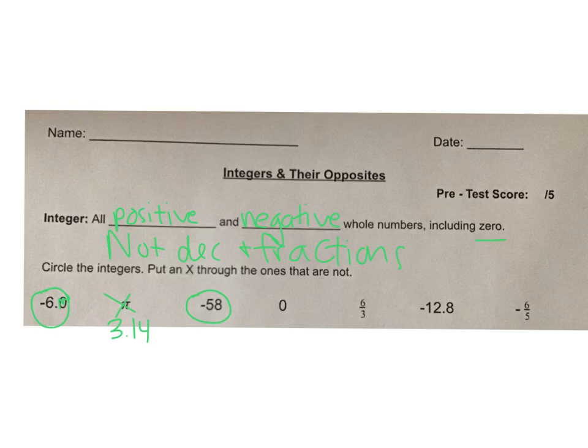So 0 is an integer. 6/3, you're probably thinking, Miss Townsend, it's a fraction, so it's not. But it actually is, because if you divide it out, 6 divided by 3 is 2. So it is an integer. -12 and 8/10 has a decimal, so it's not. -6/5, so let's divide it out. Goes in one time, one left over. So it is -1 and 1/5, which is a fraction, so it is not an integer.